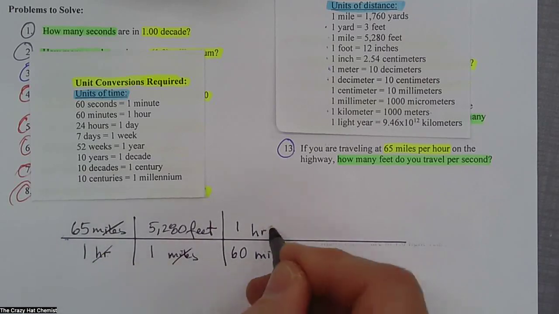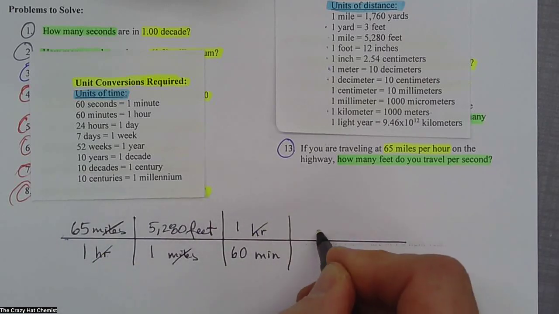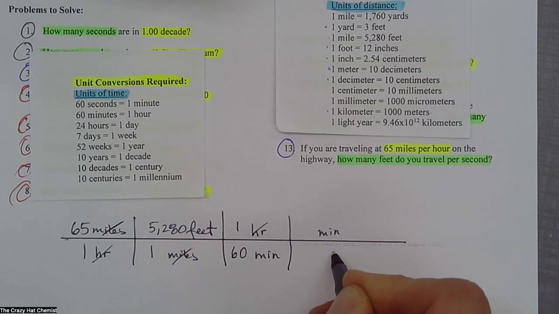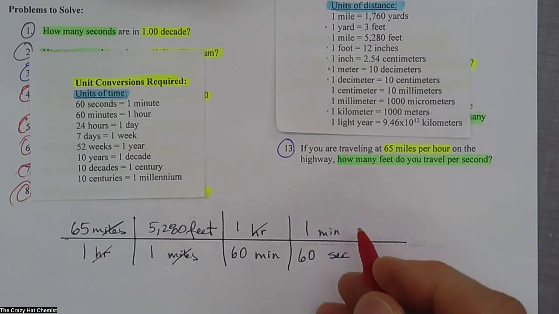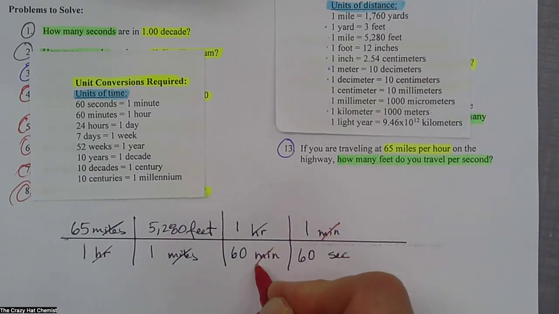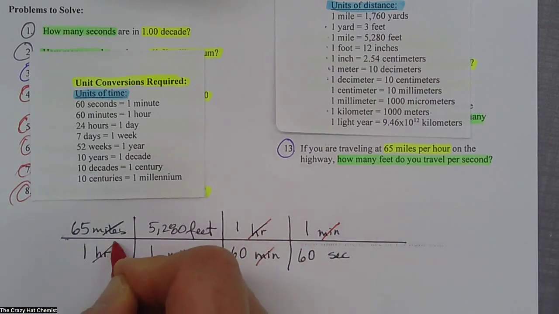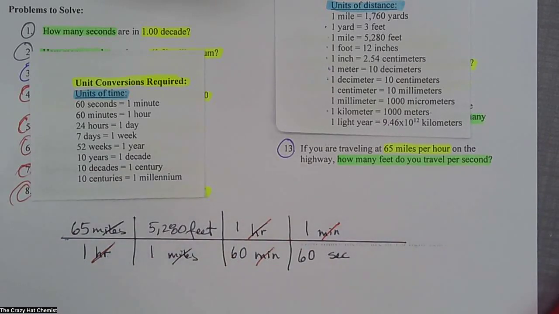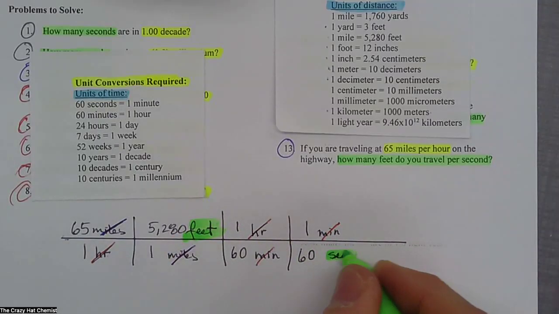The hours cancel, and then I'm going to go from minutes to seconds. 1 minute, 60 seconds. And you should see that the minutes cancel, the hours cancel, and the miles cancel. And you are left with feet per second.